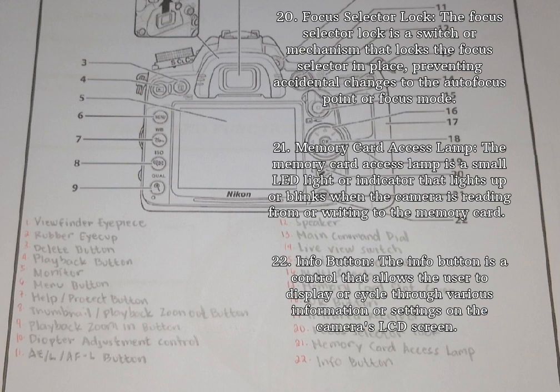Number 21, memory card access lamp. The memory card access lamp is a small LED light or indicator that lights up or blinks when the camera is reading from or writing to the memory card. Number 22, info button. The info button is a control that allows the user to display or cycle through various information or settings on the camera LCD screen.